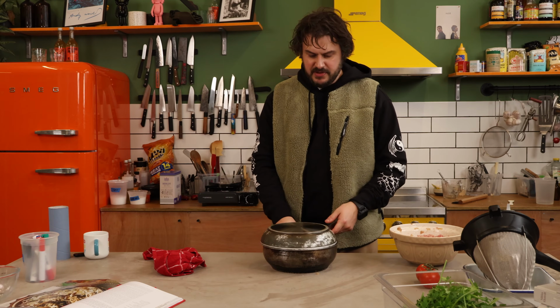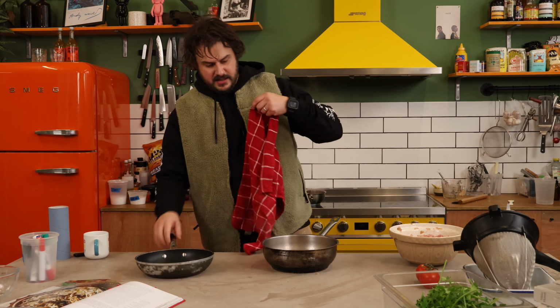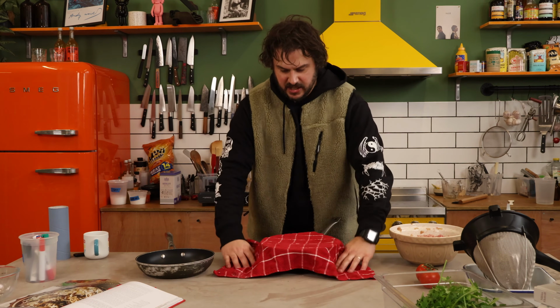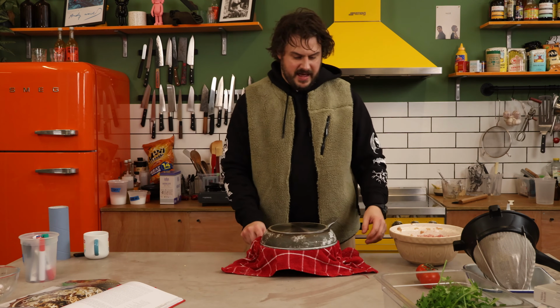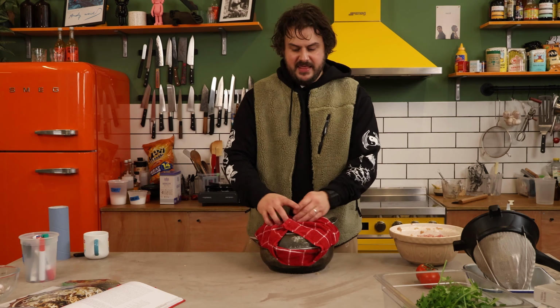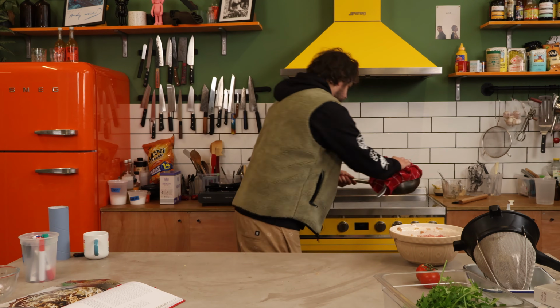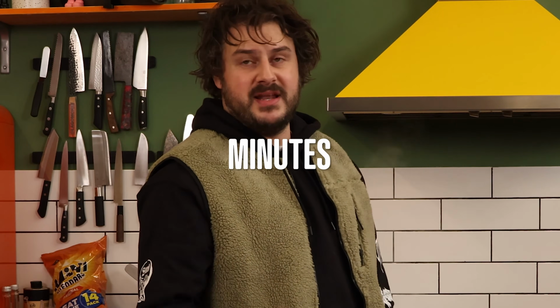I haven't got a lid, so I just put that on. If you want to be really fancy, you can put a tea towel over it, make sure it's tight so it doesn't drip in your sauce. Put that there, fold that round, and then you've got a really good seal. So cooking, 15 minutes, lovely.